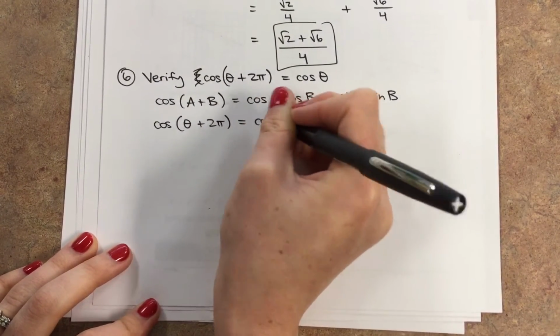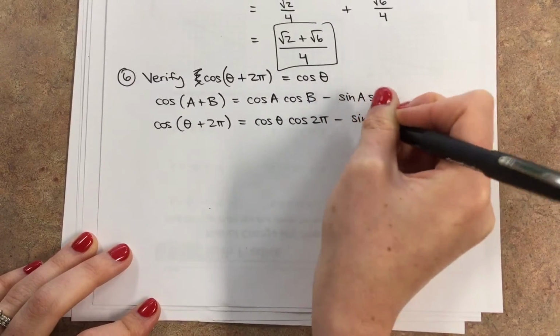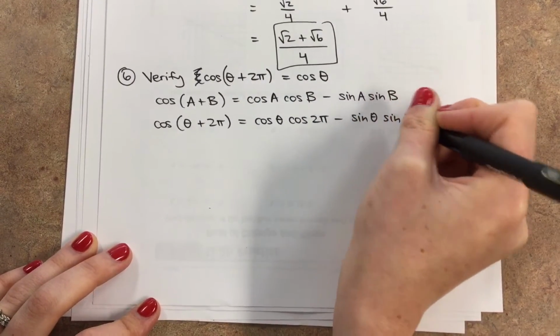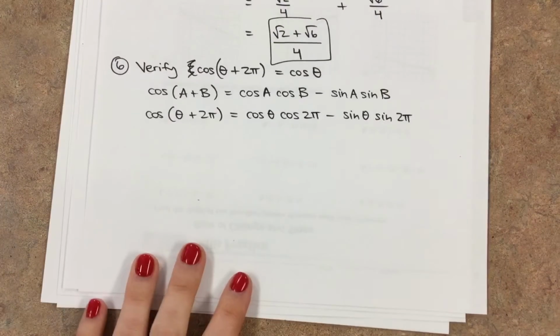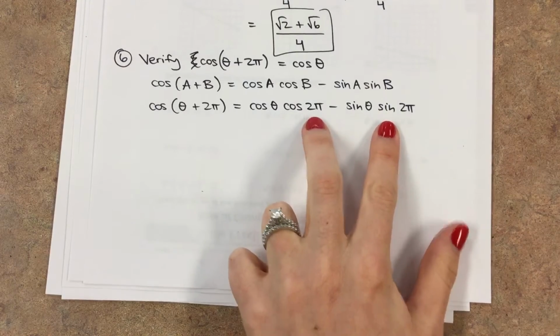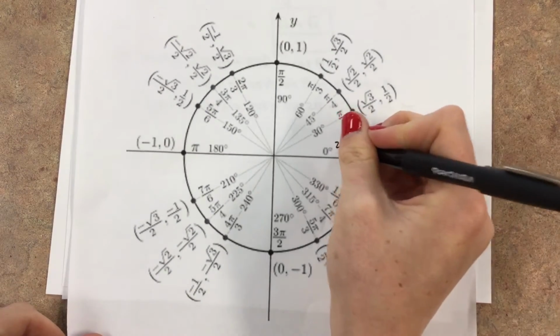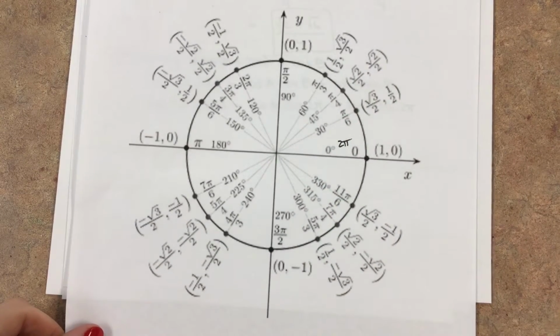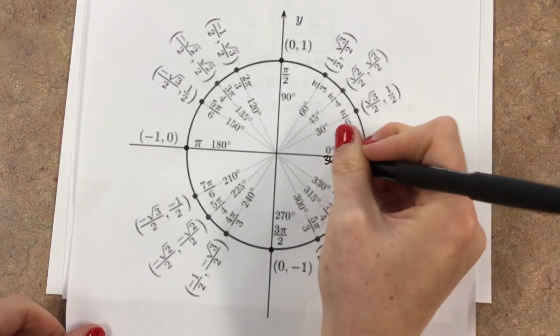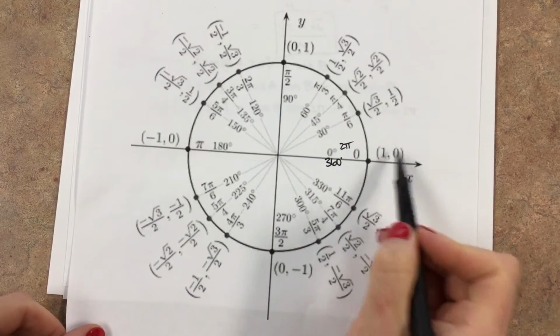So replace the A with a theta, replace the B with a 2 pi. So theta is just theta. Like that's going to be included in your final answer. But the 2 pi, those are unit circle values. So here is, this is also 2 pi. Your unit circle will definitely have that on there. I don't know why this one doesn't. And 360. So 2 pi is right here. Cosine of 2 pi is 1, and the sine of 2 pi is 0.